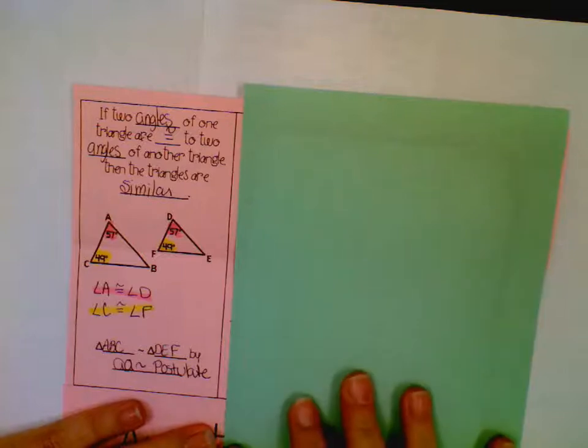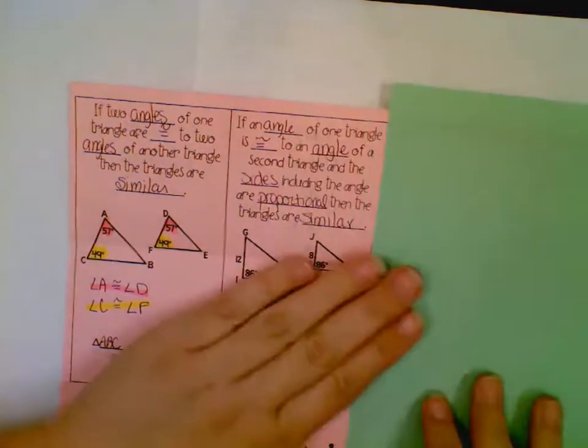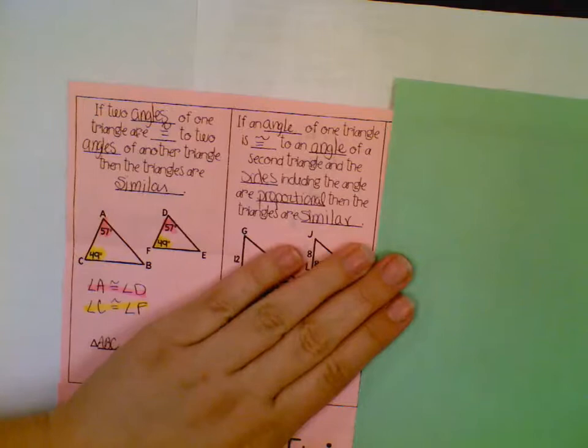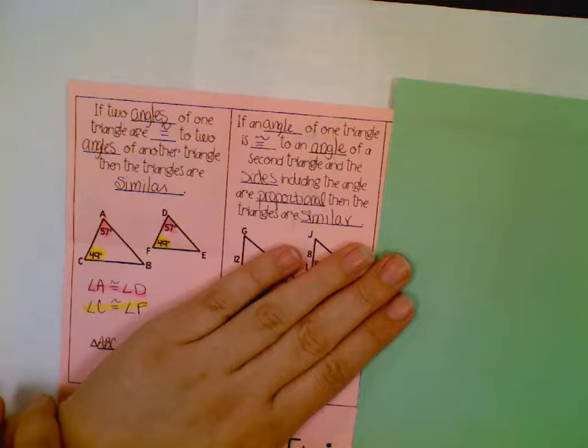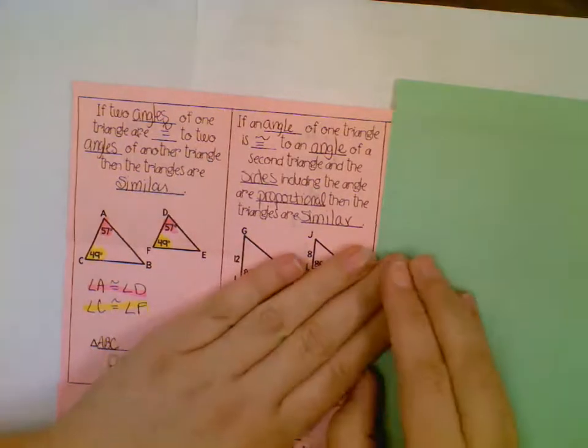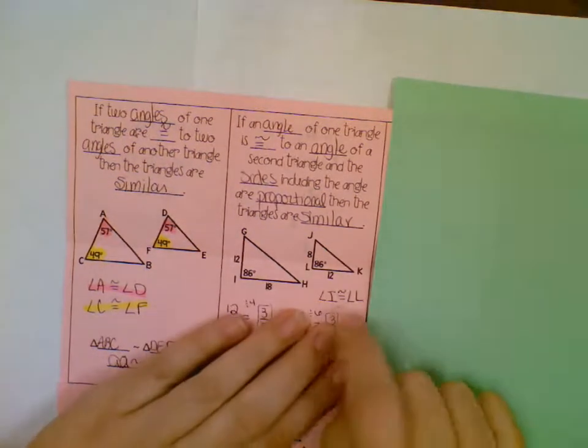So our second method to prove triangles similar is the side-angle-side similarity theorem. This theorem says that if an angle of one triangle is congruent to an angle of a second triangle, and the sides that include that angle are proportional, then the triangles are similar. So since we have sides in this theorem, we have to check for the proportionality, just like we did from 4.1. So we have to make sure we have our one angle congruent.